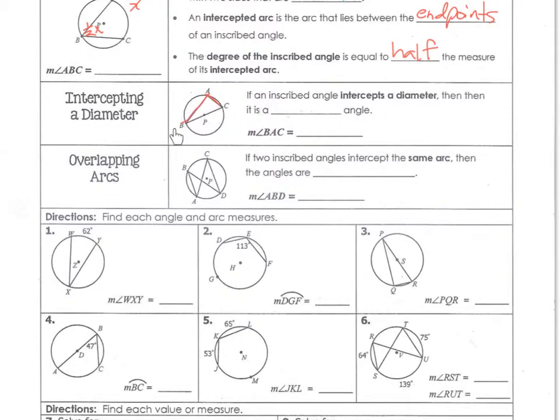So if an inscribed angle intercepts that diameter, which is this arc right here, how many degrees is this arc? 180. So if this is bigger than that inscribed angle, and then the inscribed angle is half of the intercepted arc, how much do you think that angle is there? 90. Yeah. So if an inscribed angle intercepts a diameter, then it is a right angle. And the measure of angle BAC is 90 degrees.